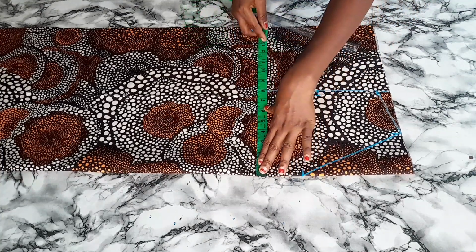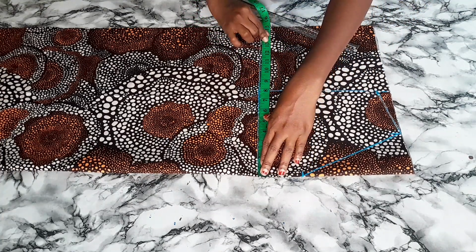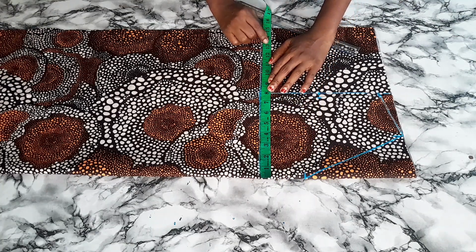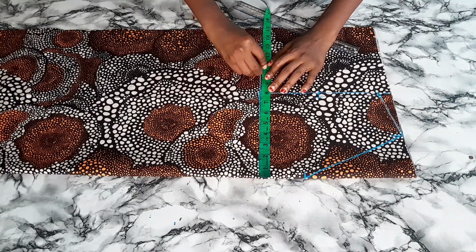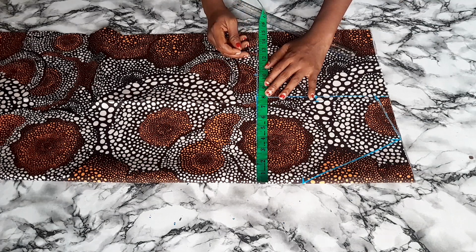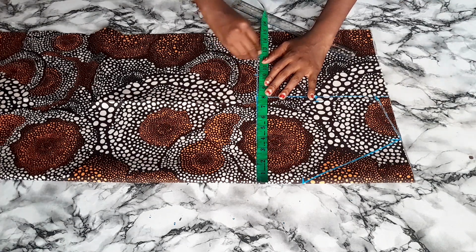Then go in by ½ inch at that middle. Then on your chest line, you are going to divide your bust measurement into 4. So the bust measurement divided by 4 is 10.25, and now I'm going to be adding 2 inches to that. So this 2 inches is going to be 1 inch for ease allowance and 1 inch for the stitching allowance.